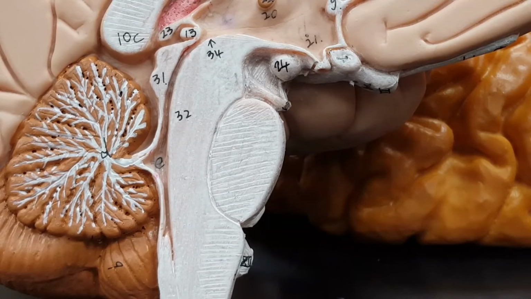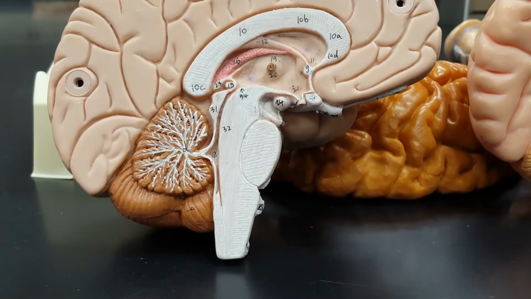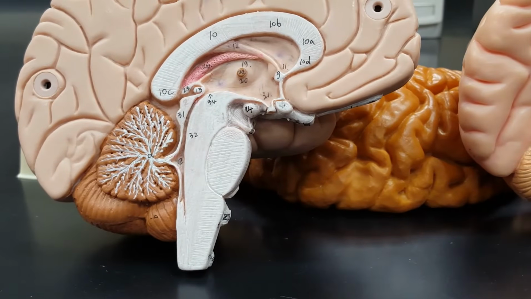So I want you to look at the right-hand column and find the term corpora quadrigemina. Corpora quadrigemina, the 4 bodies. Corp, body, quad, 4, that's 4 fingers there, sorry, I'm too zoomed in. Corpora quadrigemina.